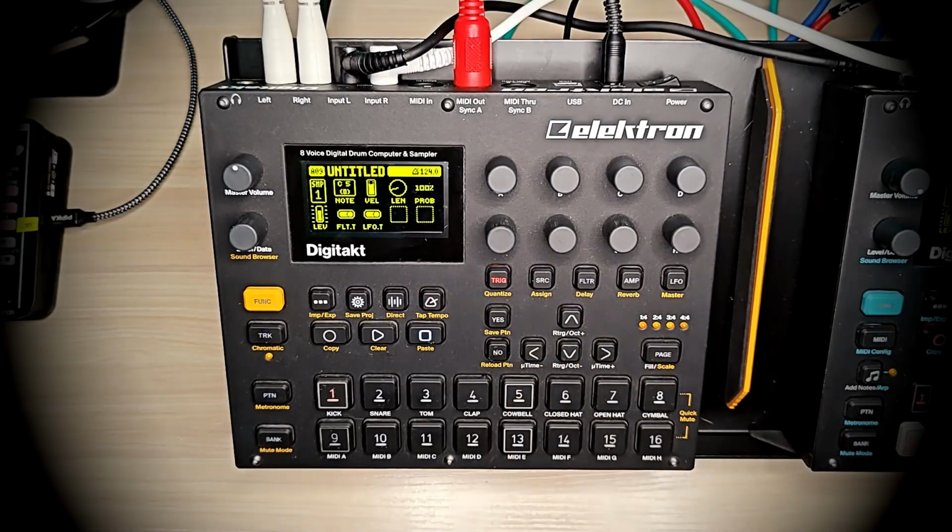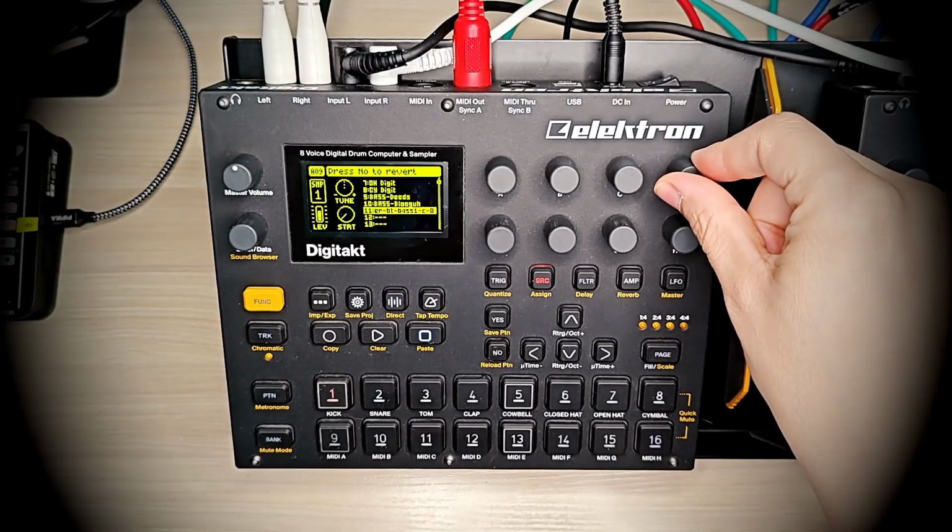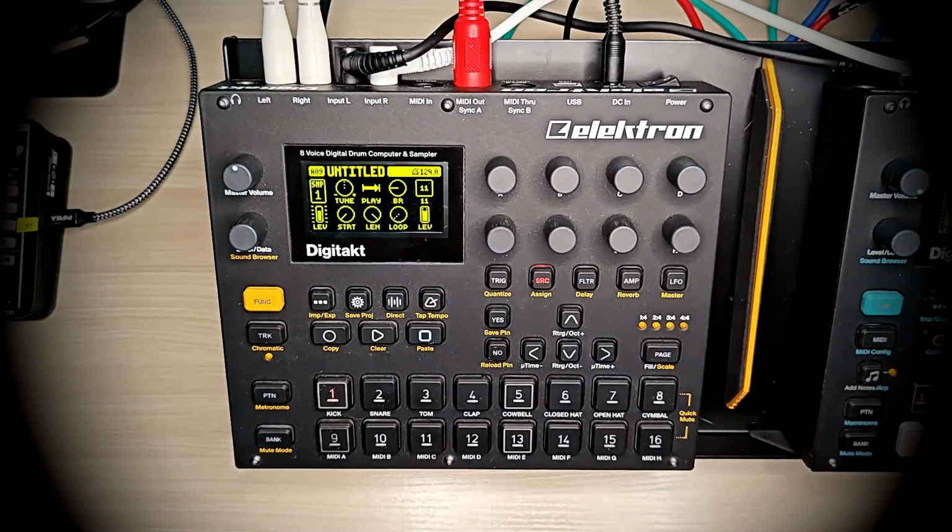You can select multiple samples at the same time if you want. Then hold Track and select the trig of the track where you want to use the sample. Press Source and use knob D to scroll to the right sample and press the encoder again. And now you're done.